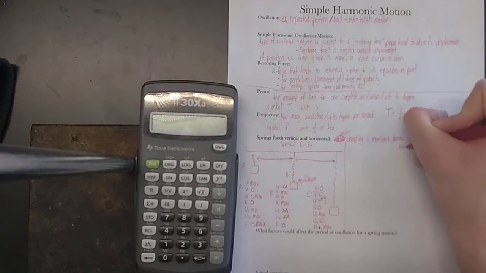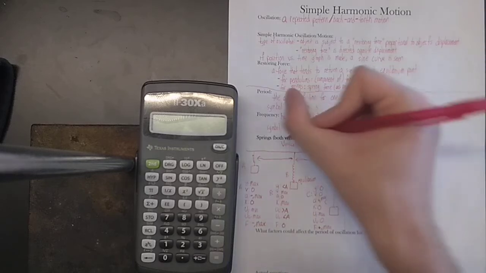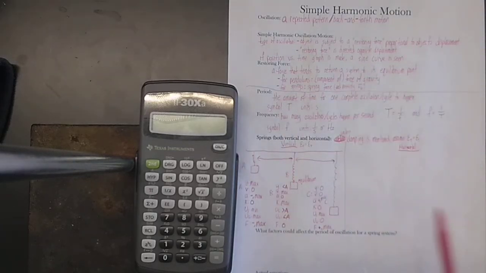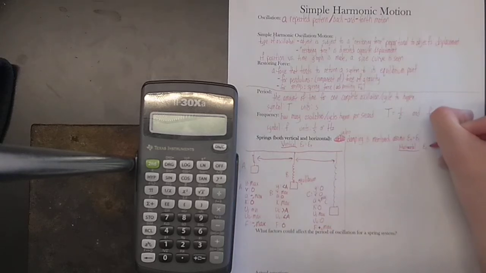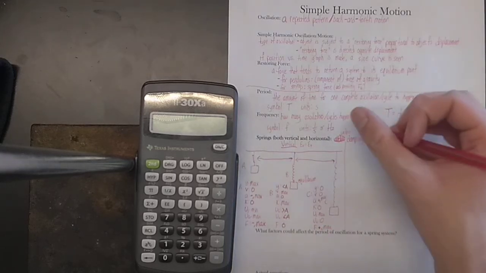Let's now talk about a horizontal spring. This is actually a little bit easier to analyze because you don't have something moving up and down, so you don't really care about gravitational potential energy. Again, we're going to assume that ET equals ET, and I'm going to draw it like this.